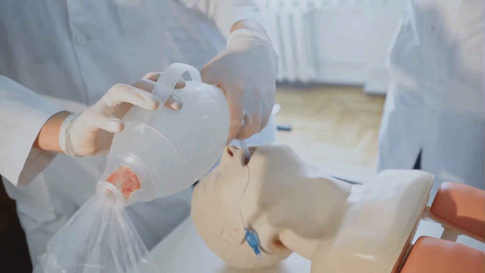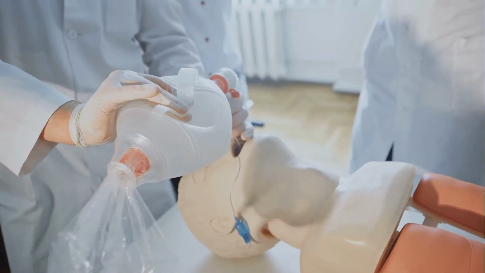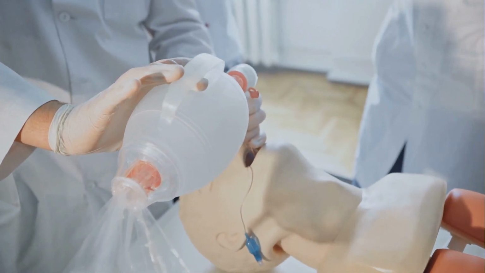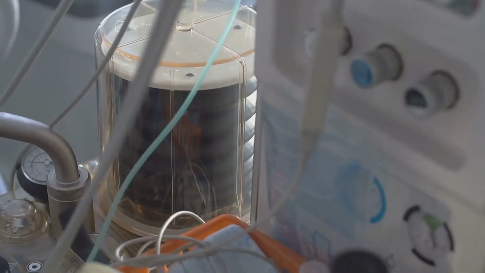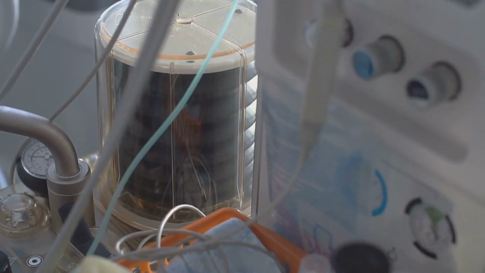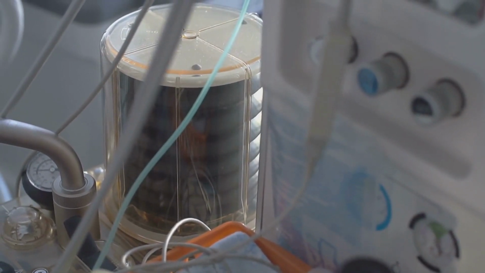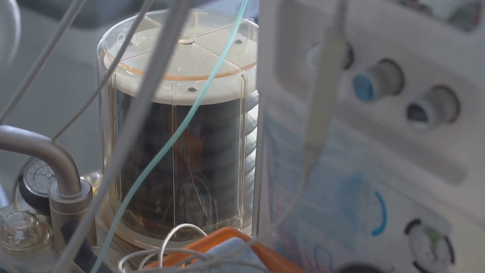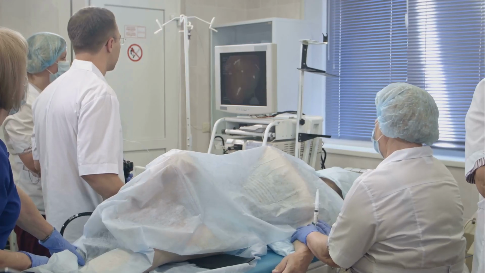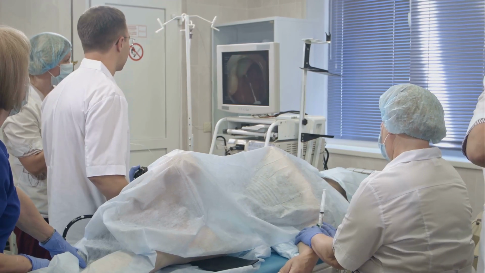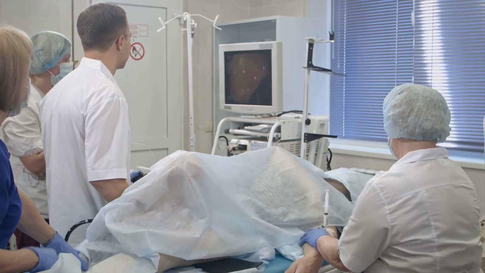Anatomical factors like the presence of an unstable cervical spine or limited mouth opening can pose additional hurdles. Furthermore, patients with a full stomach or predisposition to aspiration are at higher risk during awake intubation. Also, it's important to consider the clinician's experience and comfort level with the procedure. Awake intubation requires skill and familiarity with the equipment, which can be a limiting factor.